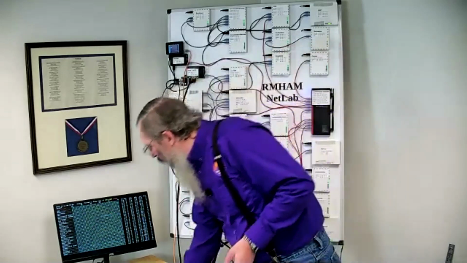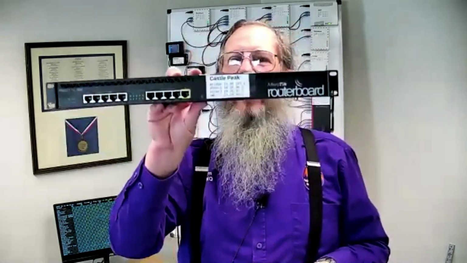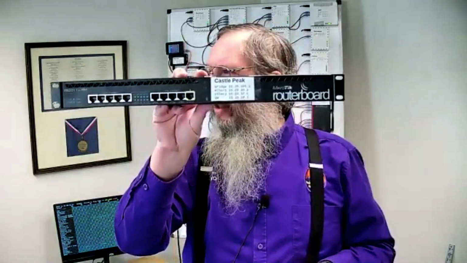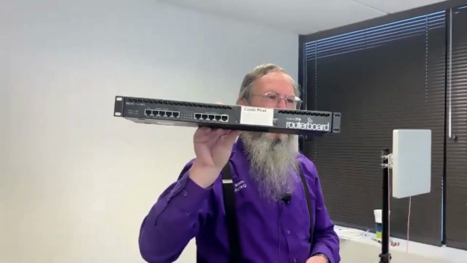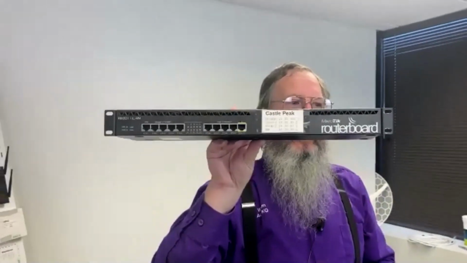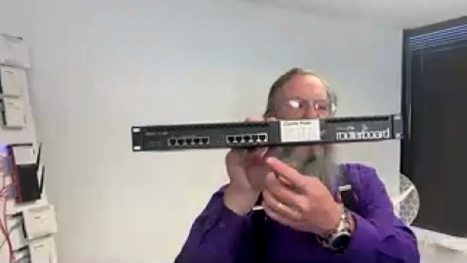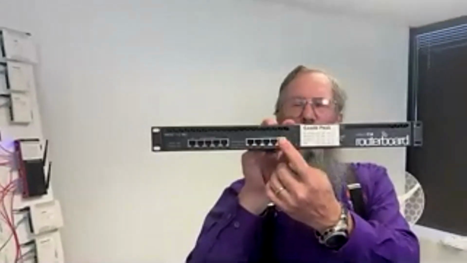So this device right here is our workhorse at all of our mountaintop sites. It's a RouterBoard 2011. It has 10 ports on it. Sorry. And we can basically make any port do any function.